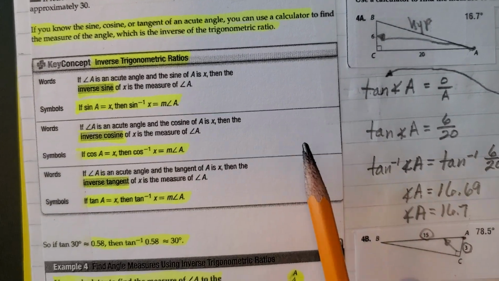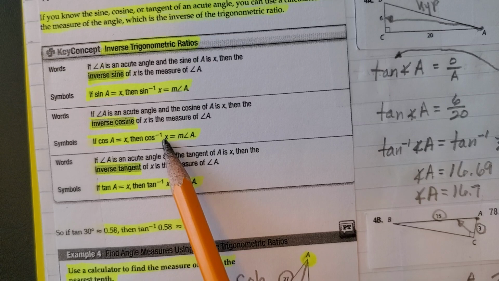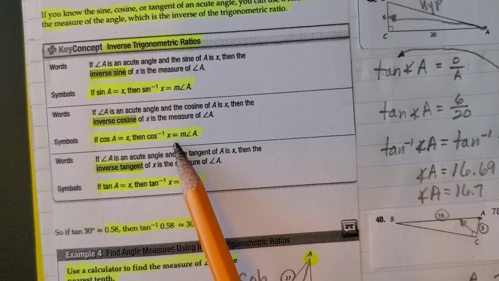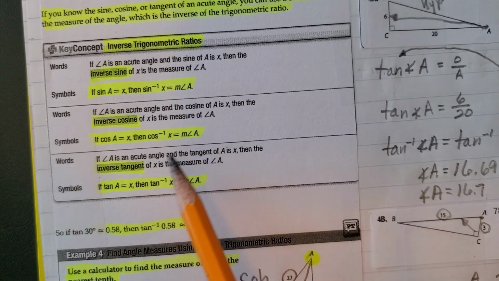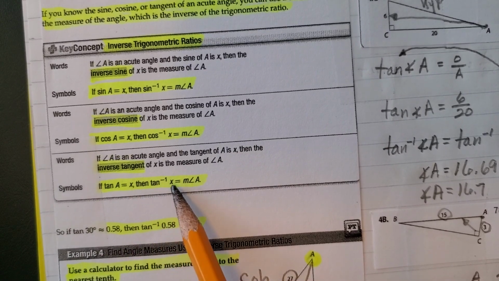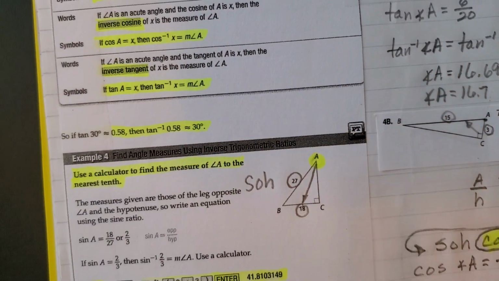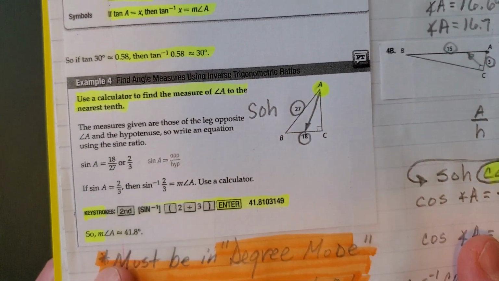All right, so these three are basically the same. If the cosine of A is x, then the inverse cosine of x is the measure of angle A. And if the tangent of angle A equals x, then the inverse tangent of x is the measure of angle A, whichever one you have. So let's do the first example.